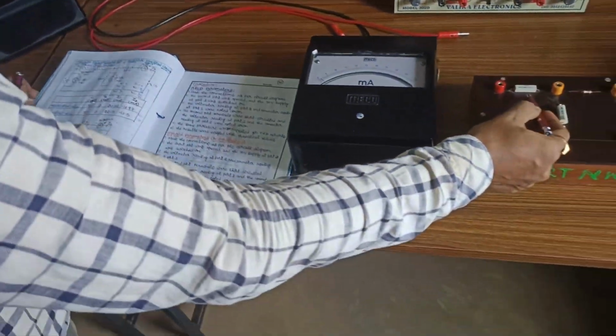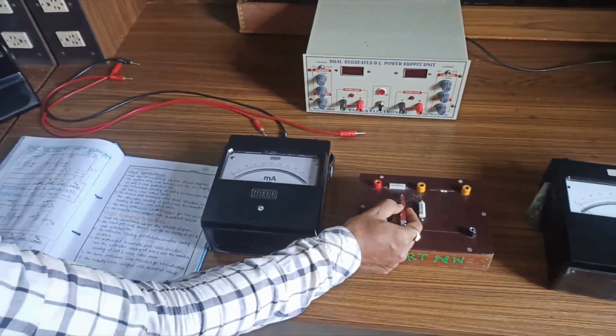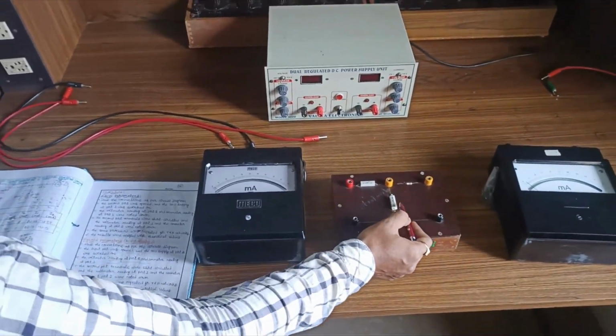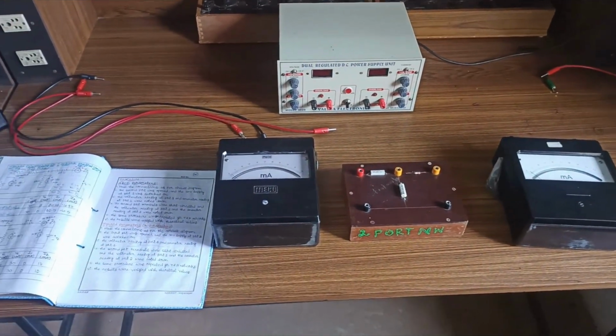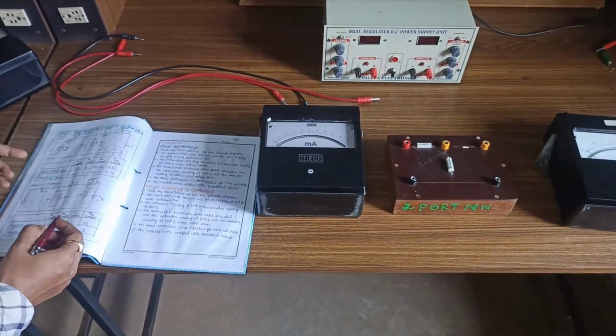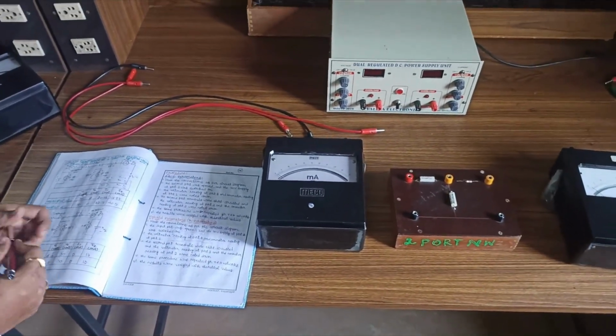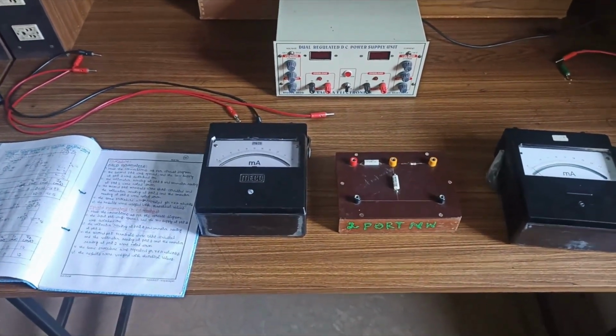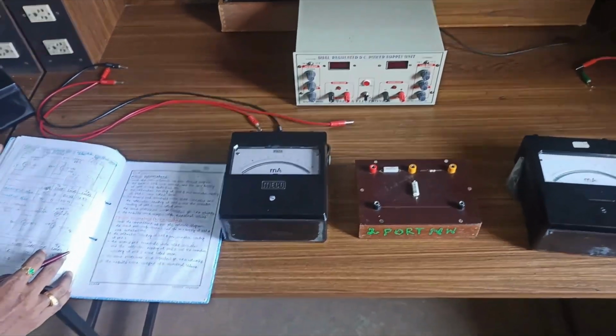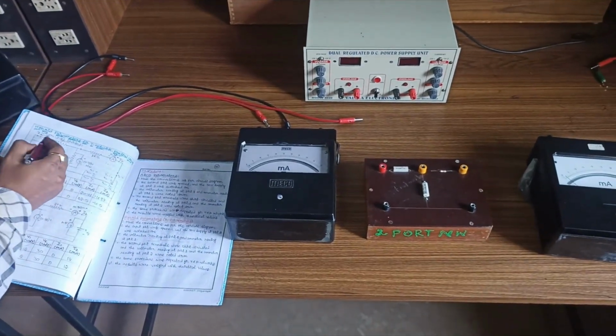So the practical circuit is like this: this is 820 ohm, this is 2 kilo ohm, and this is nothing but 510. It is 470 here, but approximately it is not available, so that's why we have set it for 470 ohm. So for this given T network we want to find out H11, H12, H22 as well as H21. So how to do it, coming to the circuit diagram.